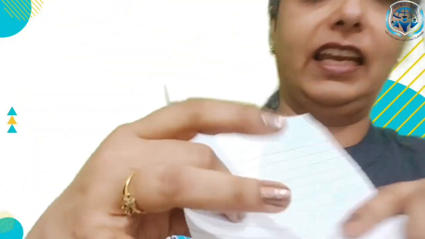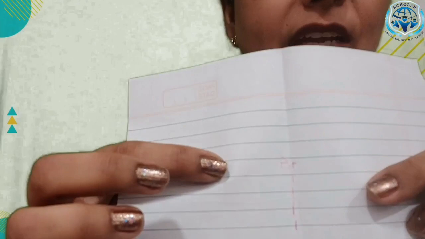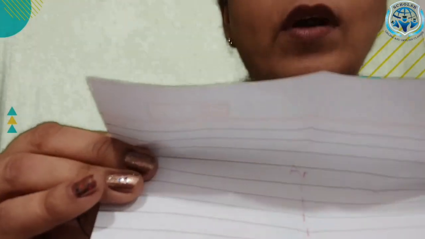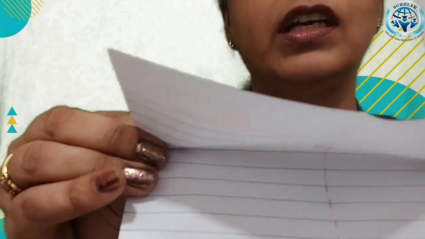One more fold. This is the point A. You can see this is the point A. You can again fold the paper such that one perpendicular is drawn covering the point A. Like this.